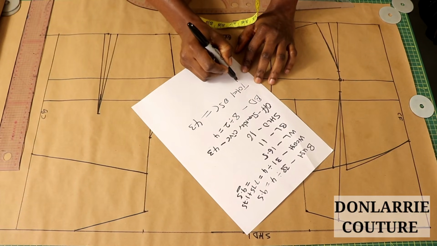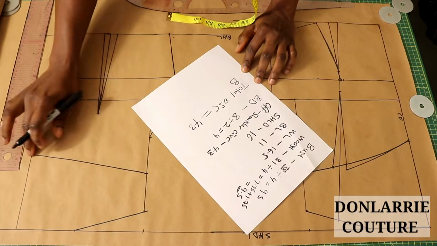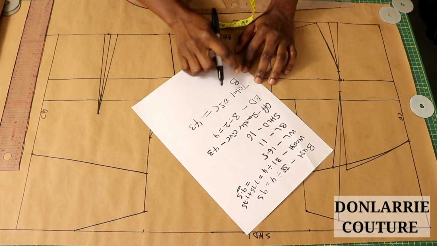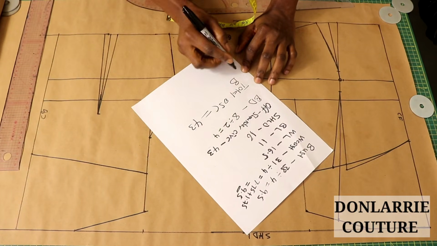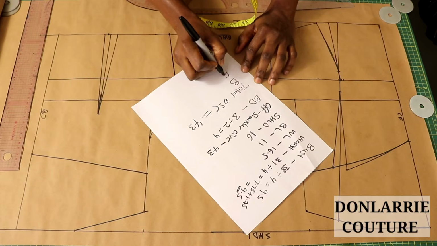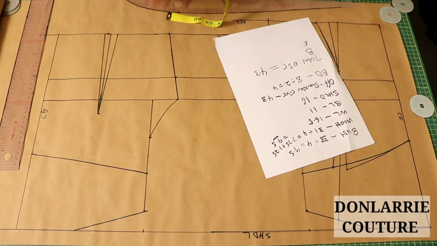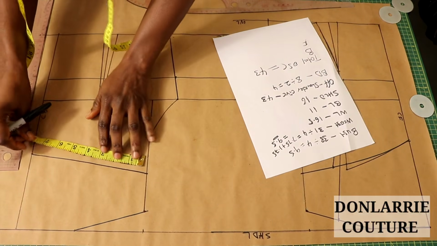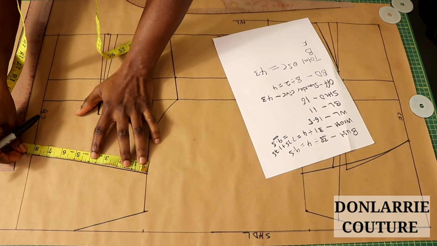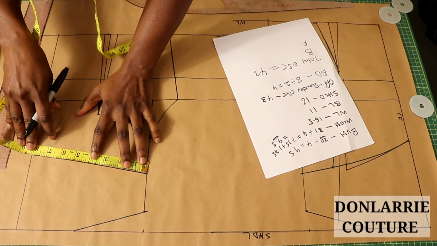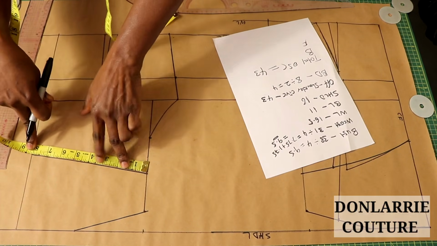So you will measure the neck measurement you have here for the front and for the back separately. So this is the back, this is the front. On the back, you will come here and measure the measurement that you have here. As you can see here, I have 8 inches.